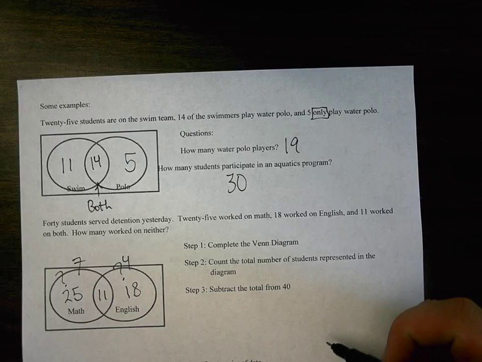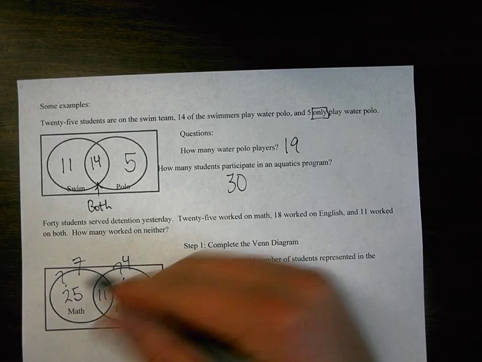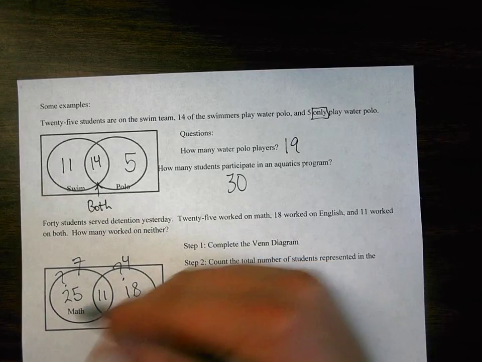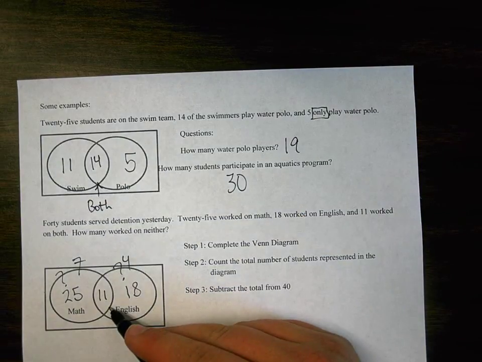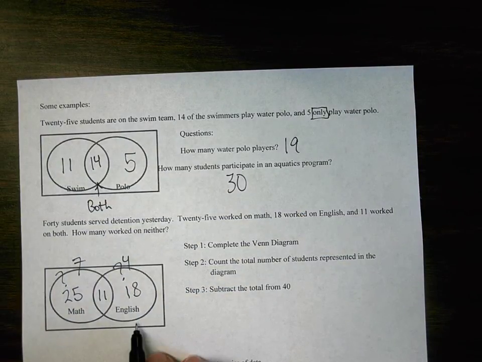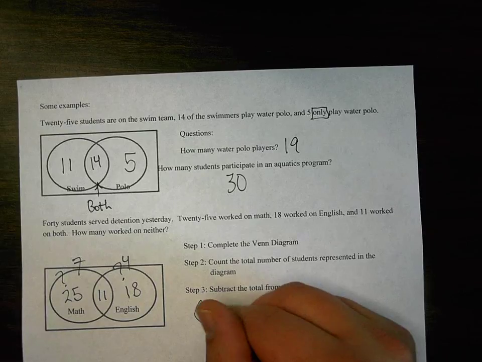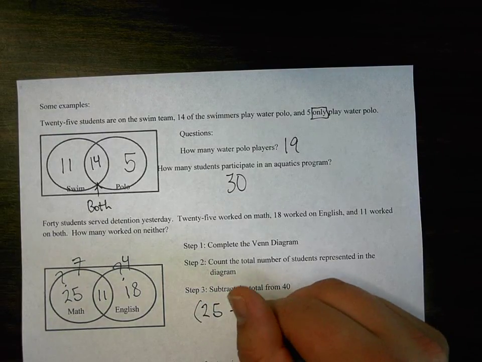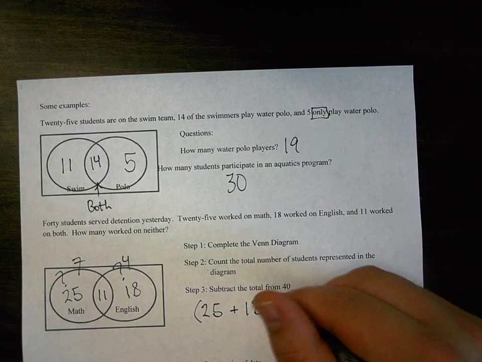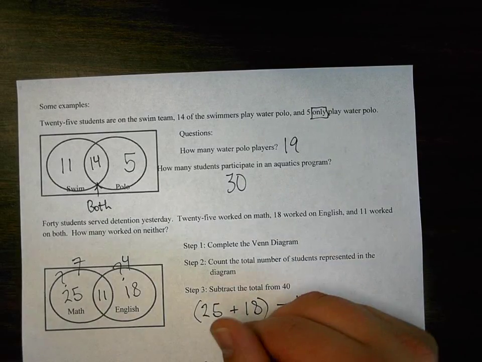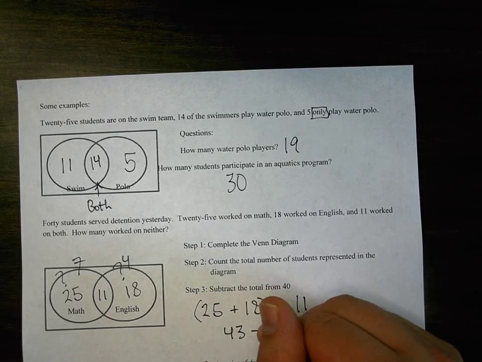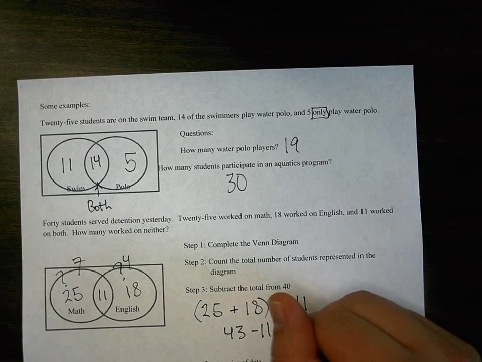But we have to figure out how many students actually were there here, because this adds up way over 40. So we do that by subtracting the overlap from the sum of both of these. So we're going to add up 25 and 18 and subtract 11 from that. That'll give us 43 minus 11, which is just 32.